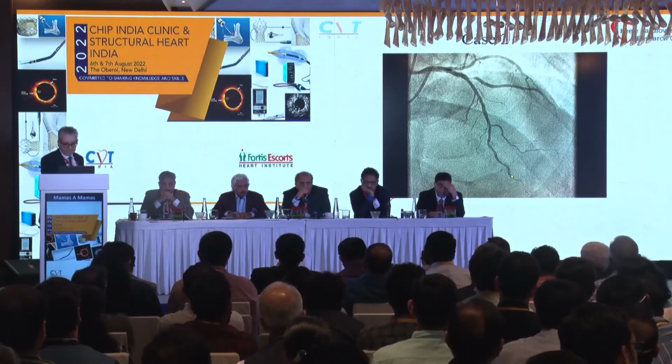Here's another case. Now, you may say, well, why are you showing us this case? This is a really simple osteal lesion. This is a case of a patient who came in with an acute coronary syndrome. Many will say, this is not complex. I'm going to show you some data to actually show this sort of case has the worst outcomes of all bifurcation lesions. So the 001 cases have by far the worst outcomes.